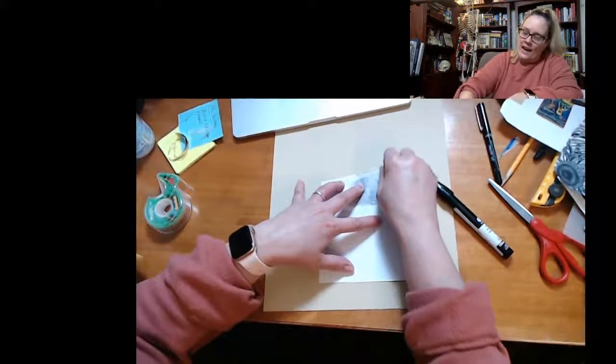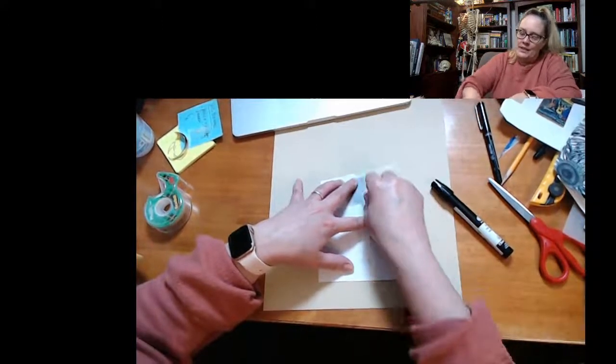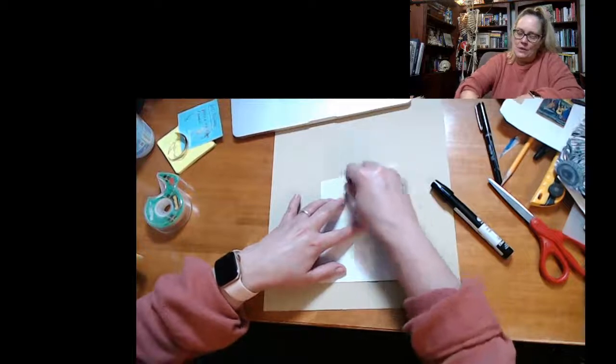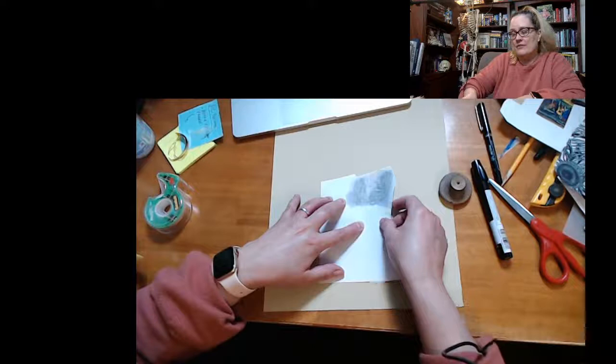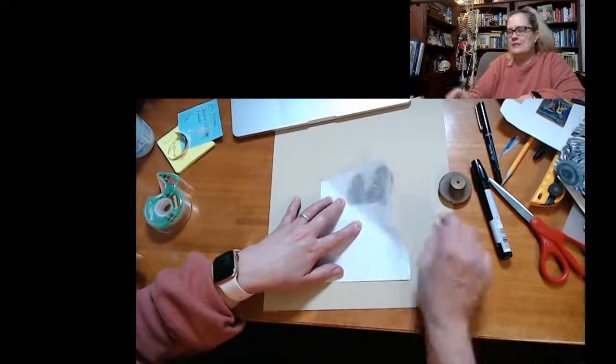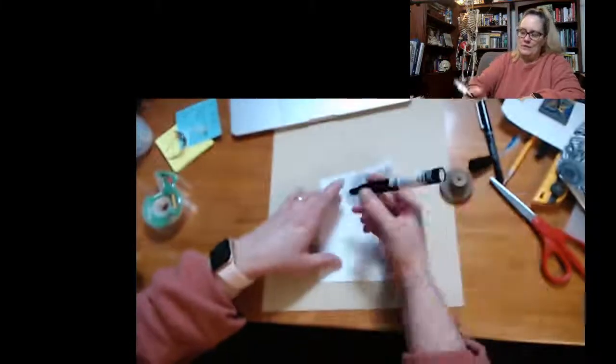But you know, you have to hold the paper still and in place. You don't want it slipping or moving. And then what you can do is you can still hold it and check to see if it's transferred, and see, it did. So I'm going to continue.